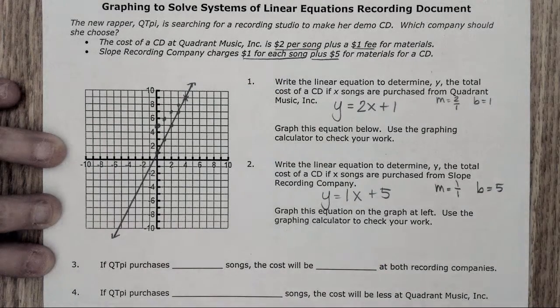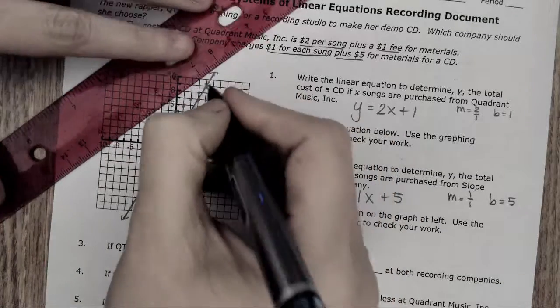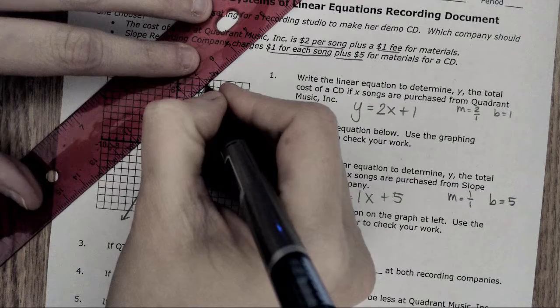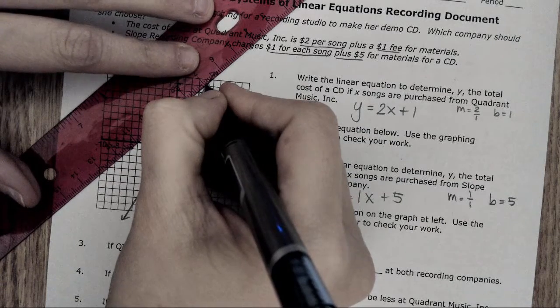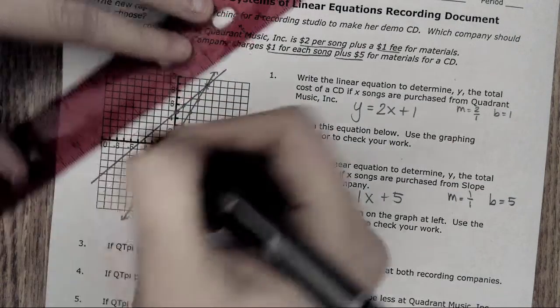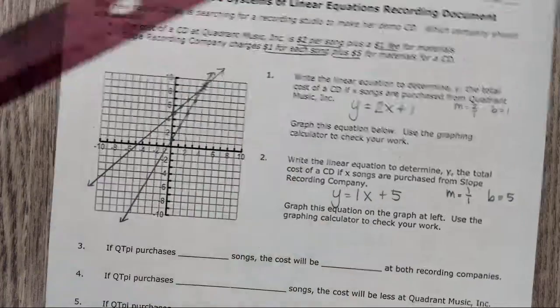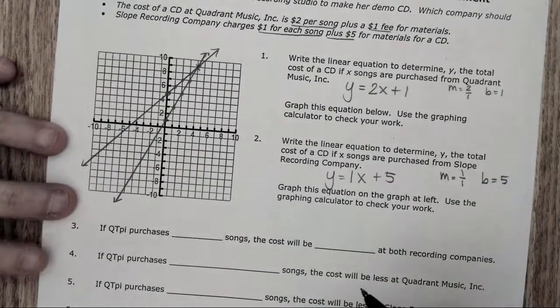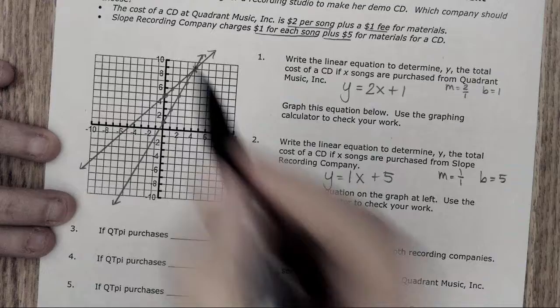Boom, right there. There's my solution. Now, I see that because, look, I can see right there is where my two lines cross. Now I'm still going to try and plot my lines well. Plot good lines right here, okay? But there it is right there. I can see exactly where these two things cross.